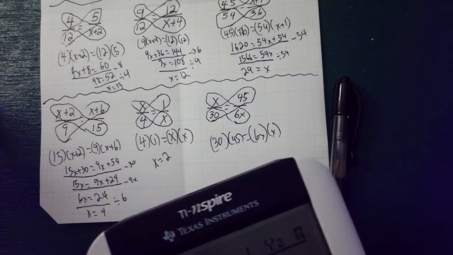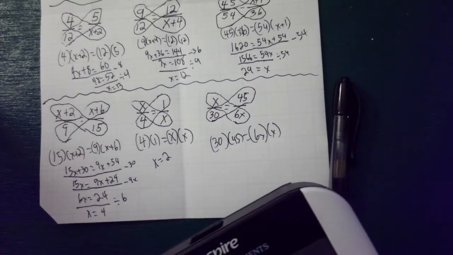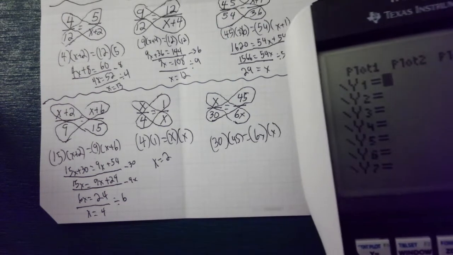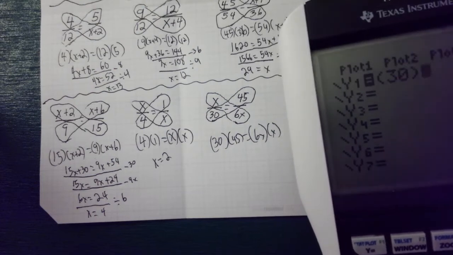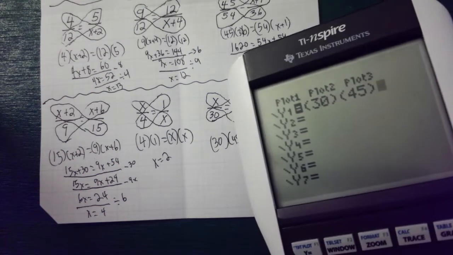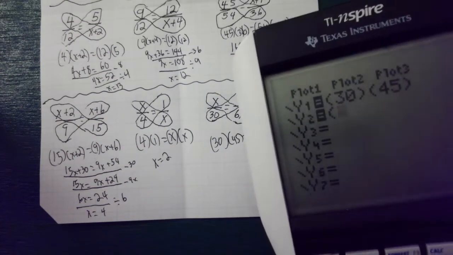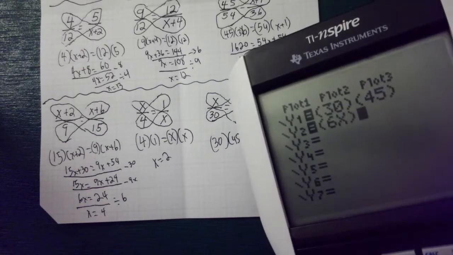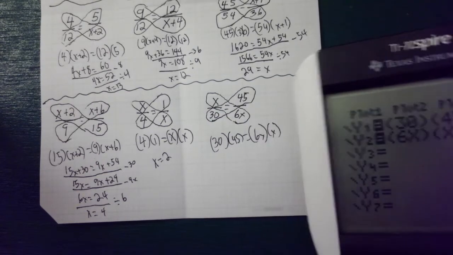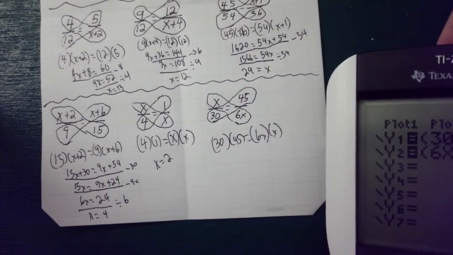Let's go clear it out. Go to y equals, and I'm going to have open parentheses, 30, close parentheses, open parentheses, 45, close parentheses. And then I'm going to go down, and I'm going to type open parentheses, 6x, close parentheses, open parentheses, x, close parentheses. This is what's on the left side, this is what's on the right side. That's what goes into y1, that's what goes into y2.